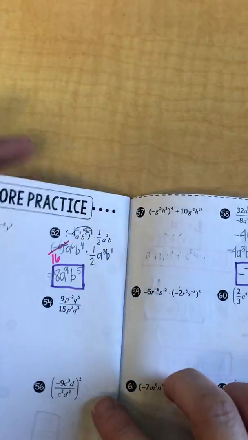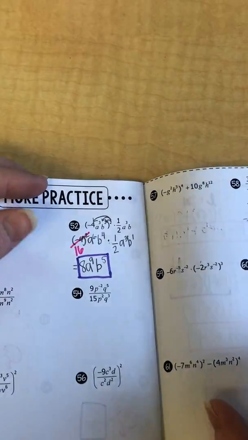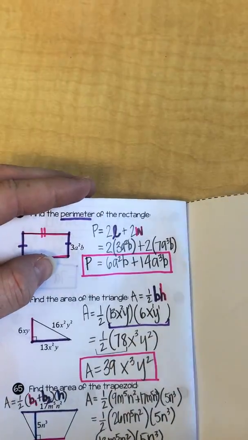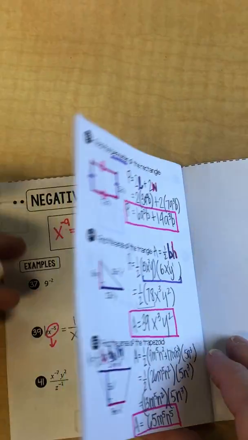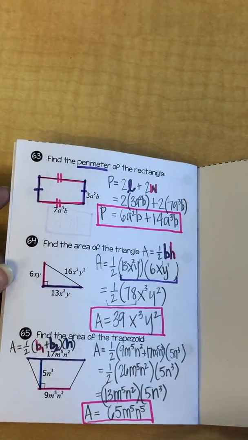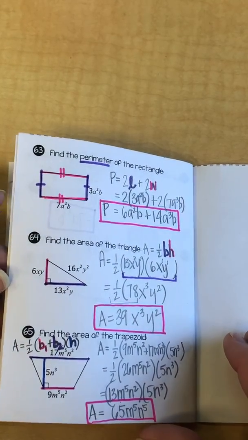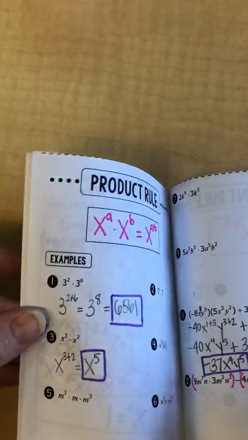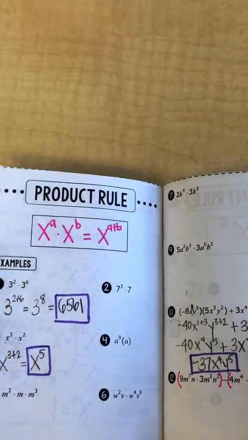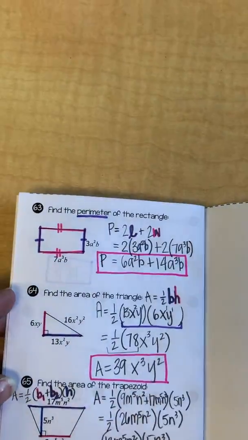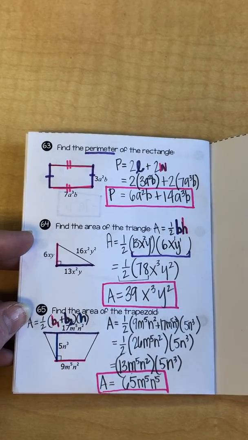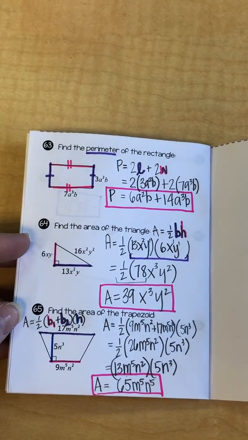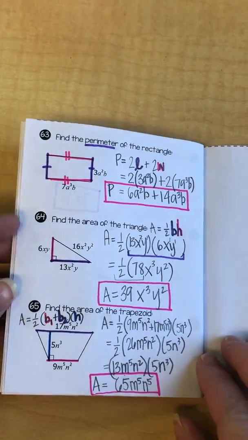You'll notice that as I ran out of space, I did cut showing my work short just a little bit, but there's at least enough so that you can follow what I'm doing. So, your job, you are going to make sure that questions 1 through 65 are complete, okay? If they are not complete, it will count against you. So work very hard to get this right.